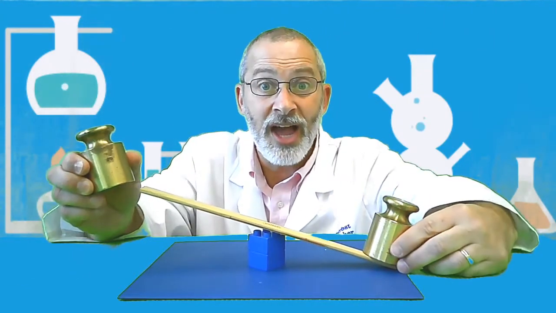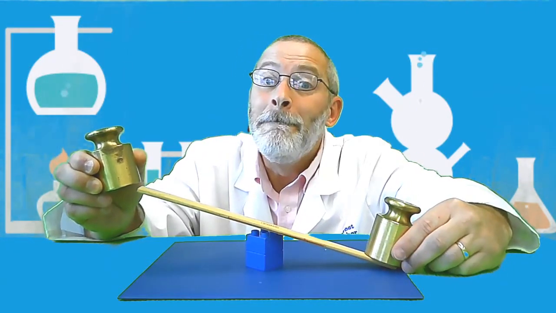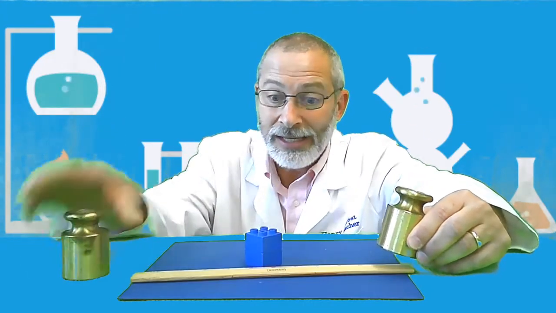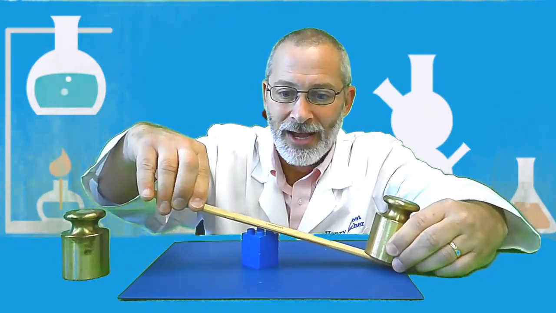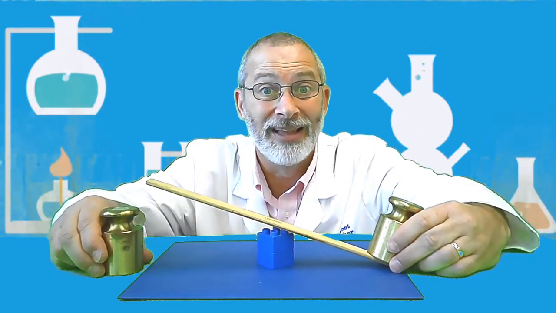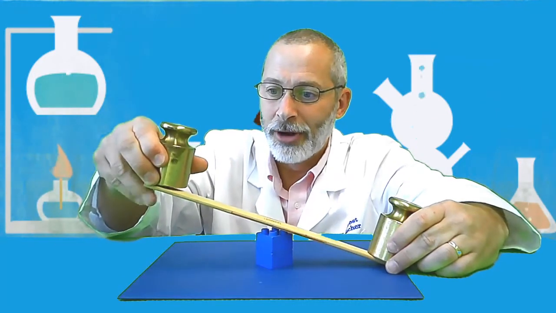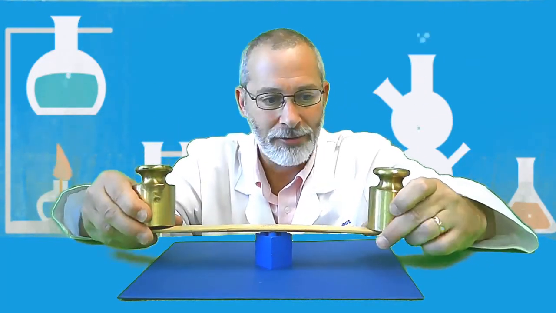And what do you think I'm going to need to put on the other side of the piece of wood to balance out the 1 kilogram mass on the side that is now down? What do you think I'm going to have to put on the other side to balance it out? Yeah, the other kilogram mass. In fact, I'm going to do that right now.